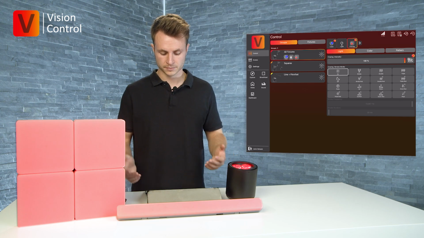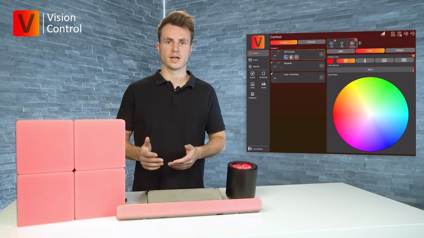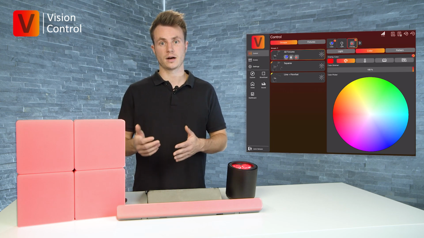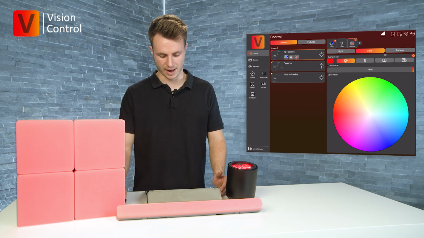color. You can also add some strobes here if you want to, and you can change the color from a static red color to an FX color. Now I will continue with the interesting part, the pattern part.